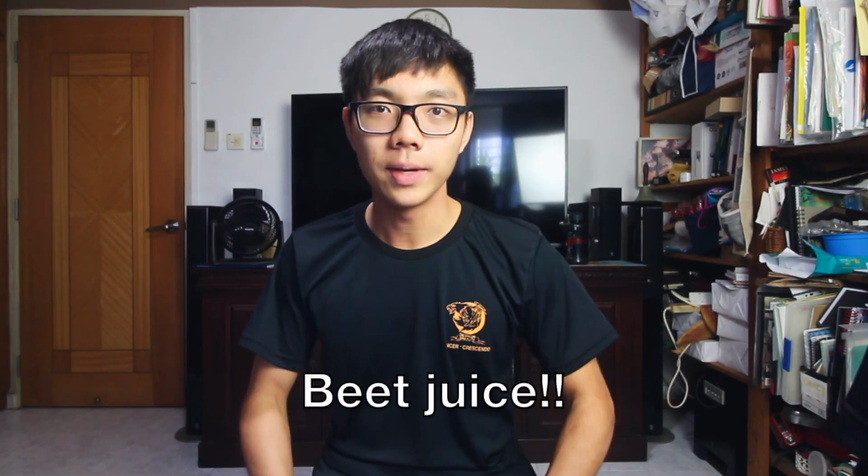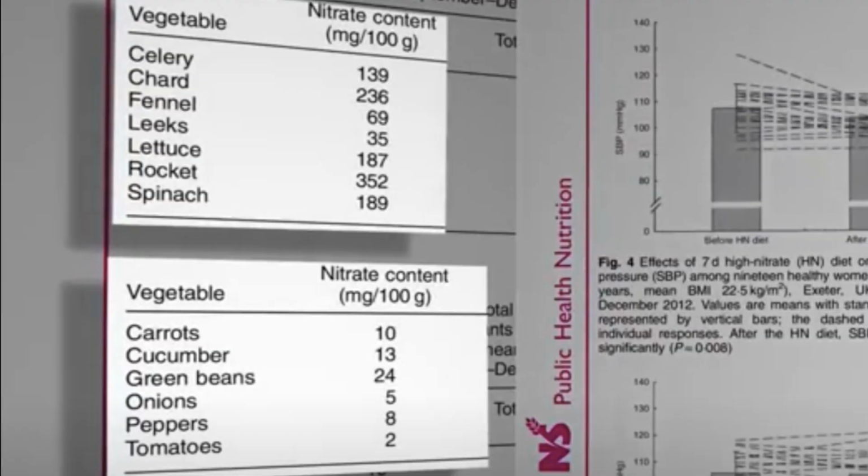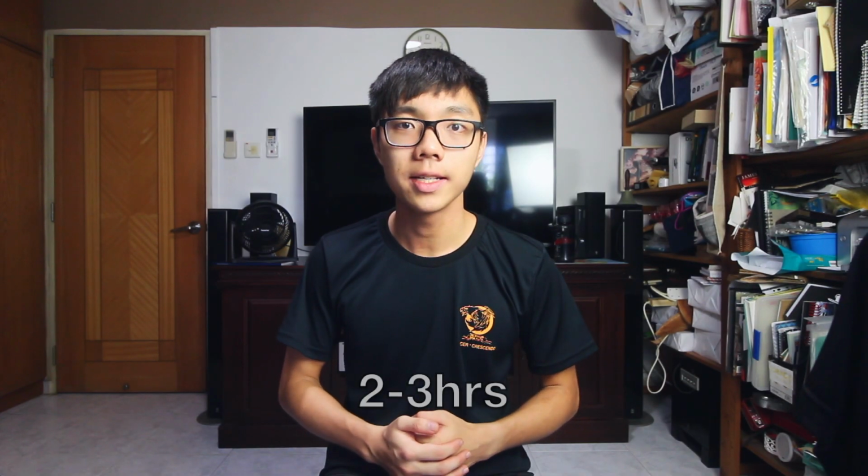I'm sure you guys have heard of beets and beet juice and how they can improve your time to exhaustion, but there are also other forms of nitrates, not just in beet juice. A lot of vegetables have a very high nitrate content as well. The top table shows vegetables high in nitrates and the bottom table shows vegetables low in nitrates. And between 2 to 3 hours is the window where you want to take them, because if you take it too near the run, the nitrates may not even get to your bloodstream yet.